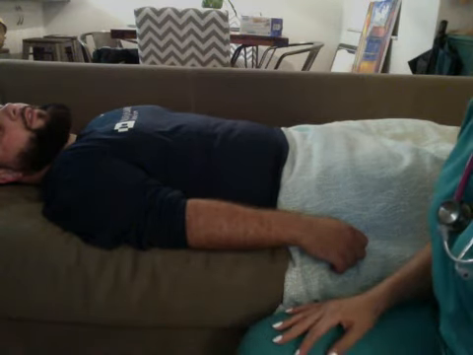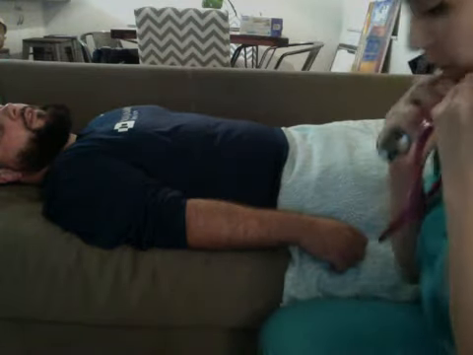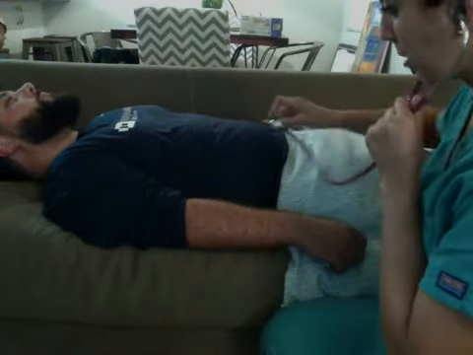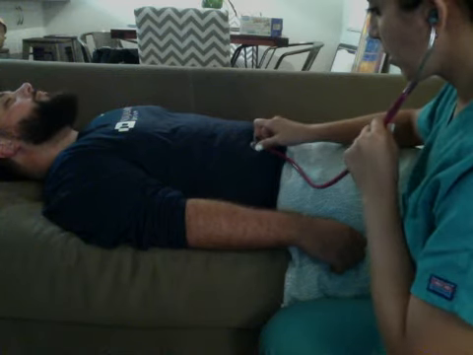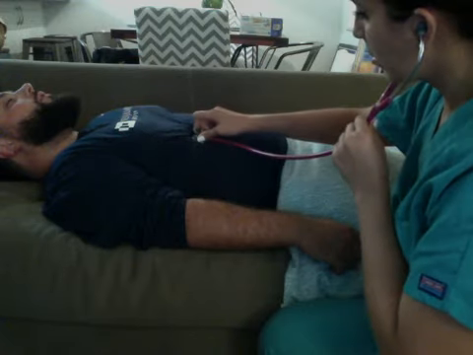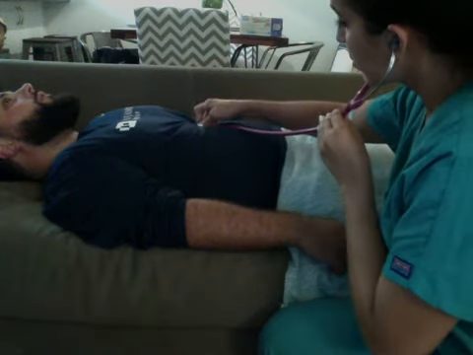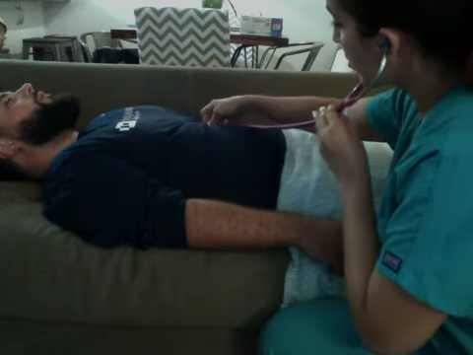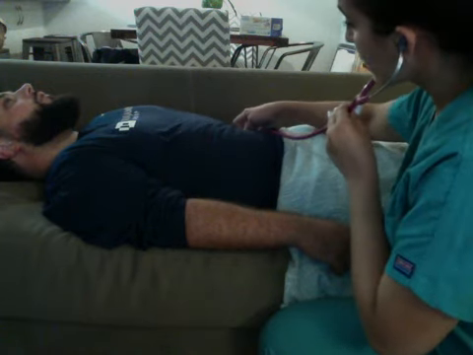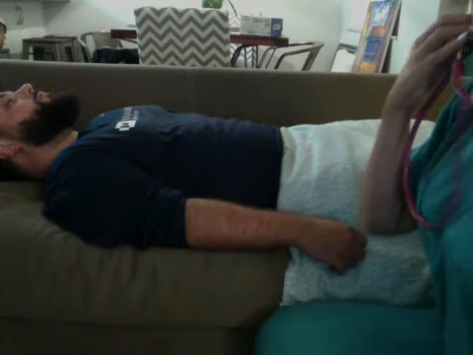Then we're going to auscultate for bowel sounds now. So we're going to start in the right lower quadrant, and we're going to work our way in a clockwise motion. We just listen for a few seconds in each quadrant, and I can note that there's normal bowel sounds heard in each quadrant. Then we're going to also auscultate for vascular sounds.